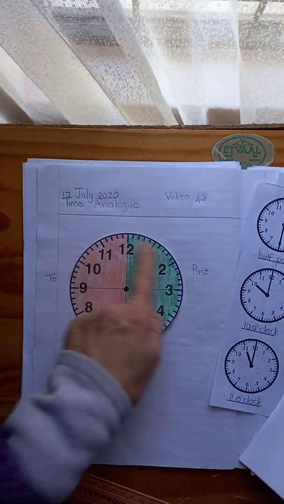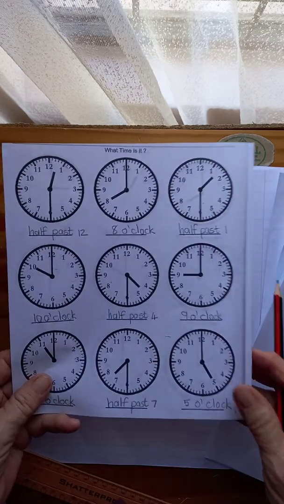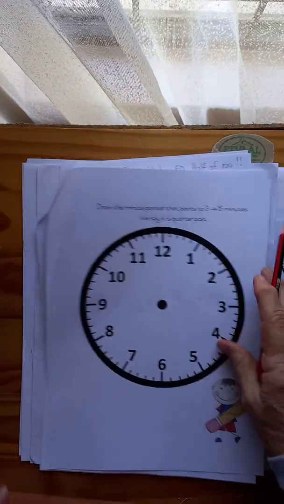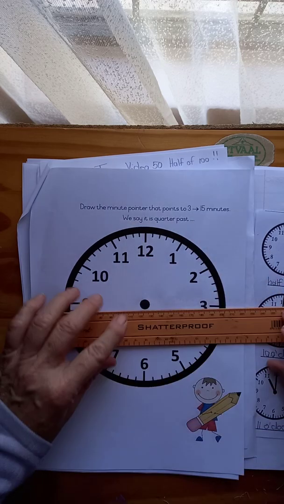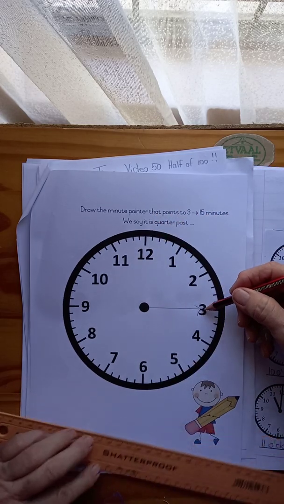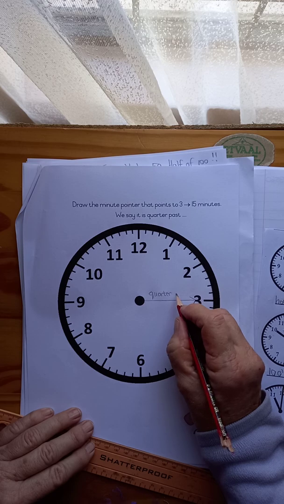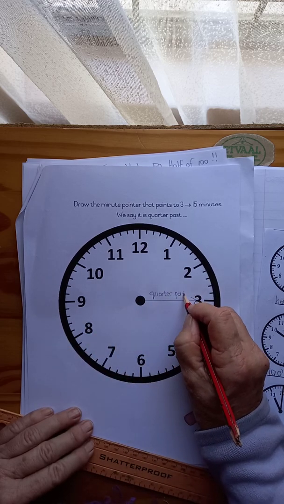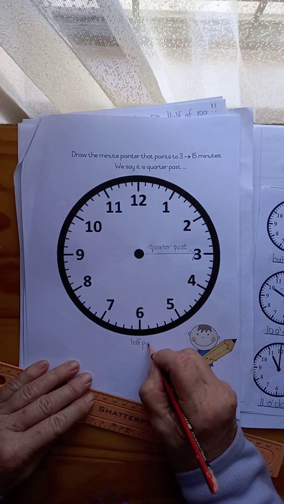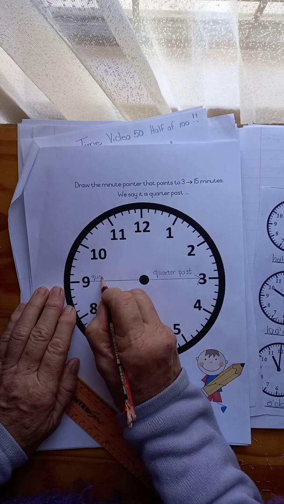Right. As we have done here, we've done the half past, and the o'clocks, but we didn't do the quarters. Okay, so we are today on the quarters. Now they say, draw the minute pointer that points to 3, which shows that 15 minutes has passed. The specific hour, but it's still quarter past. So 15 minutes is a quarter of 60 minutes. But don't worry about that. Just quarter past for now. You remember, then it's half past again. Half past. And again, when it gets there, to the 9, it is quarter to something.